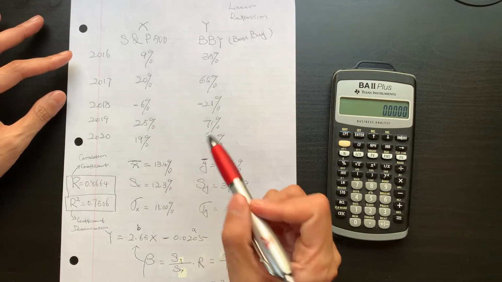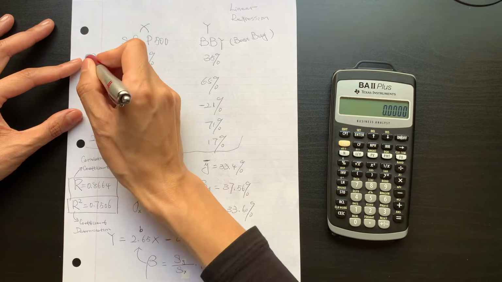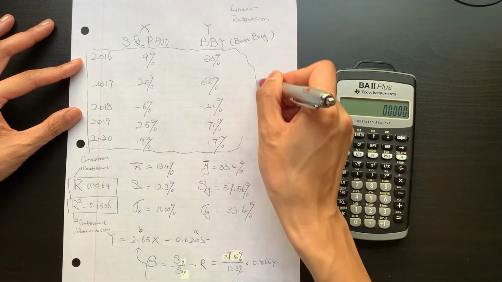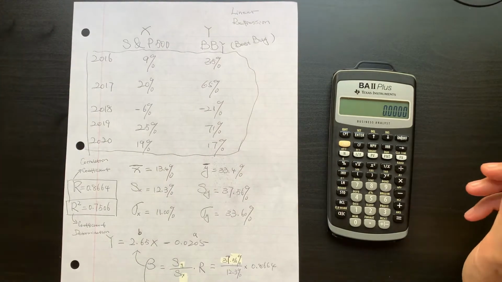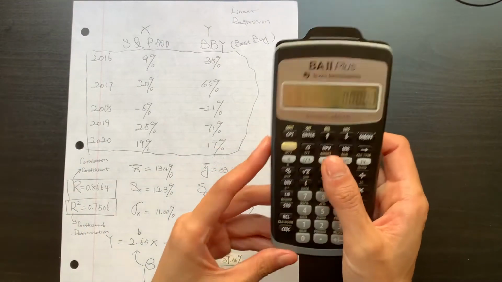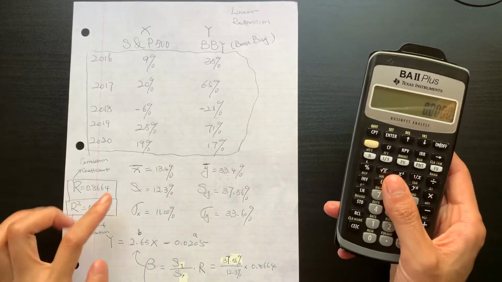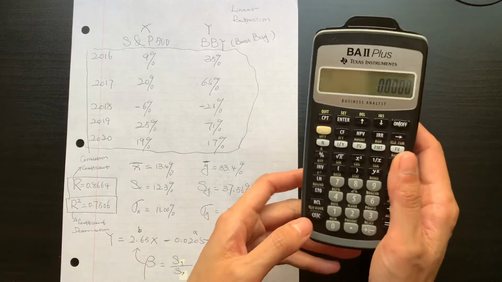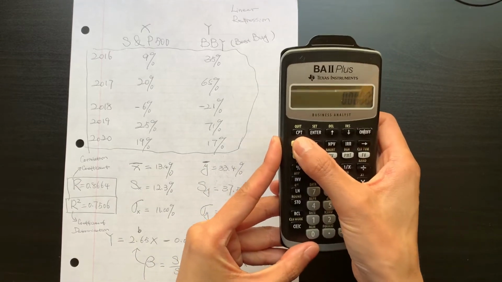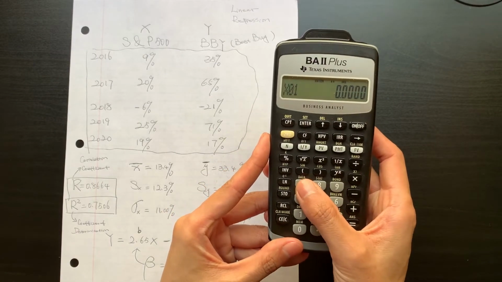So you can see, this gives you this set of numbers. We want to find out their correlation. So first, I want to show you how to use the calculator to get all those numbers. First we go to second, then you go to data.